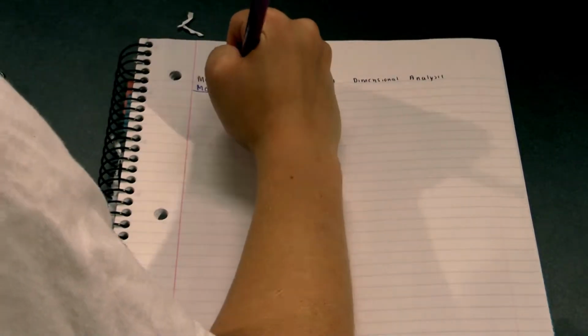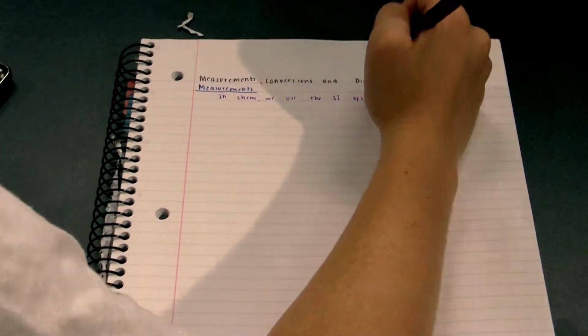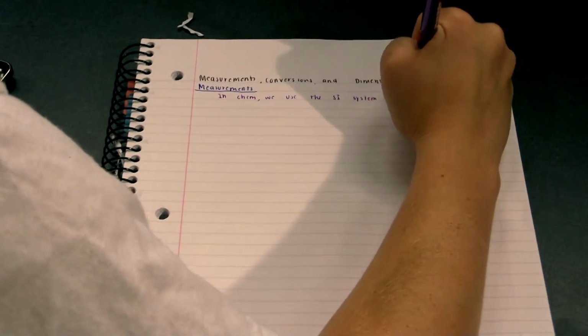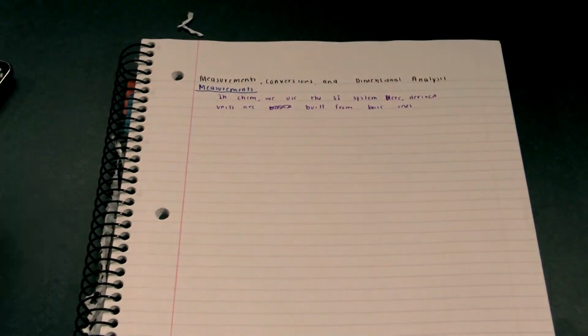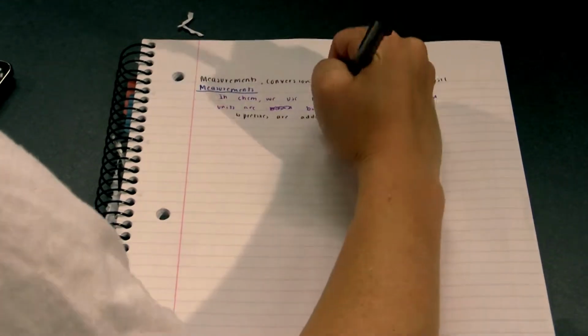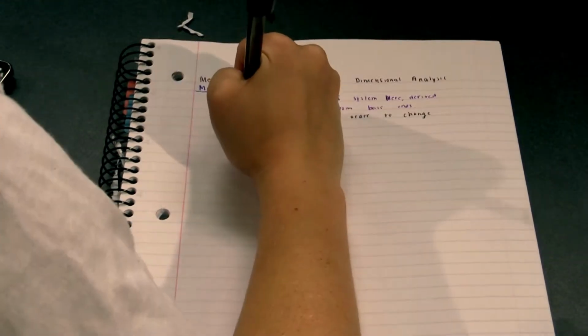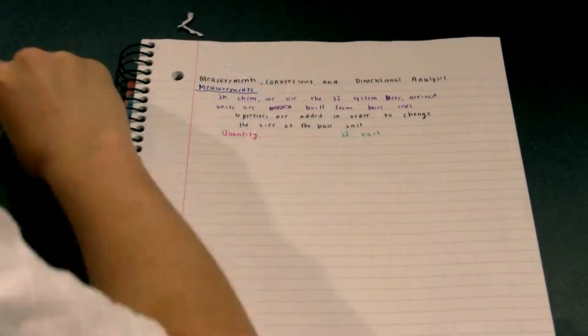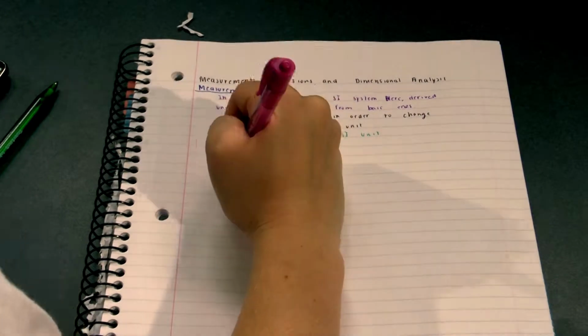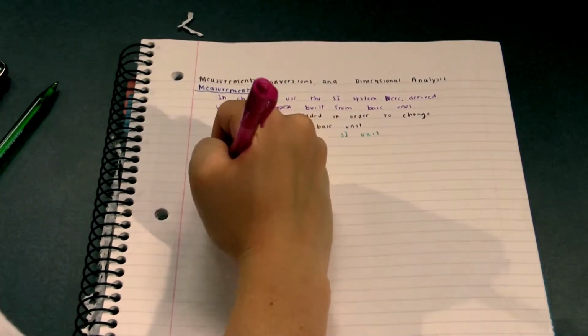In chemistry, we use the SI system. Here, derived units are built from basic ones. So basically, there's a basic unit that we use, and we add a prefix in order to change the size of that base unit. Just to look, here is a chart with some of the basic quantities and SI units that we use in chemistry. Not all of them, but most of them.